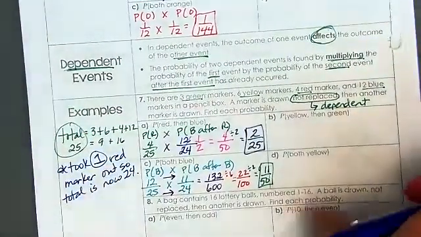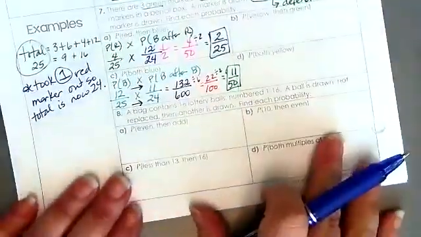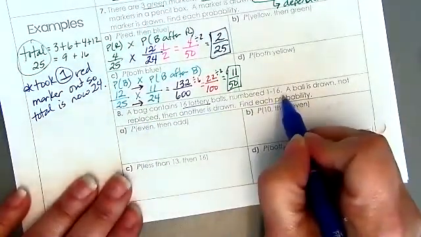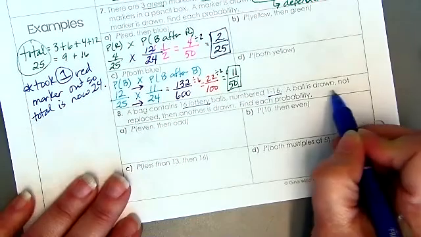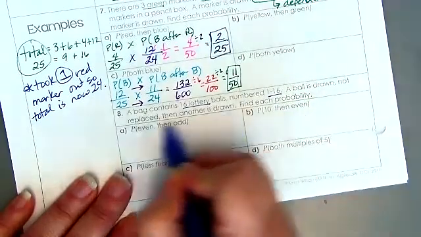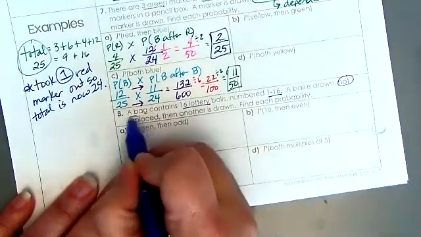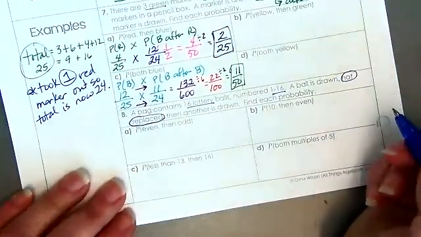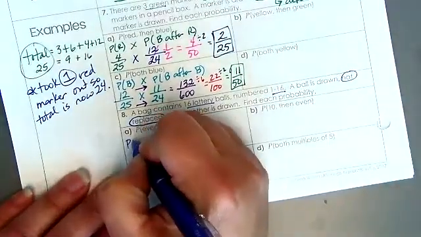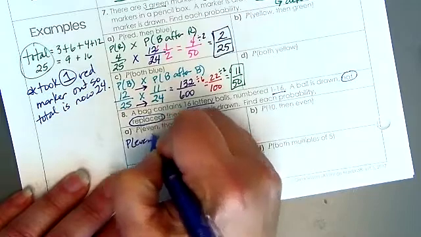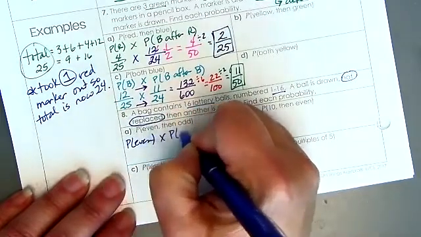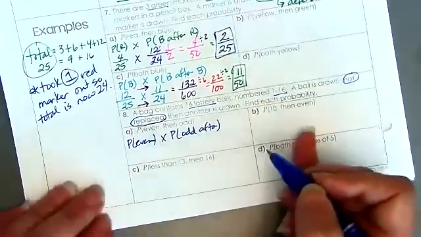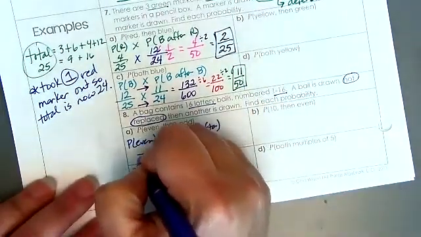All right. One more with a little bit different scenario. So we still have a bag of something. We have 16 lottery balls, numbered 1 through 16. A ball is drawn, not replaced. Then another is drawn. Find each probability. So we have the probability of even times the probability of odd after. There's a total of 16.